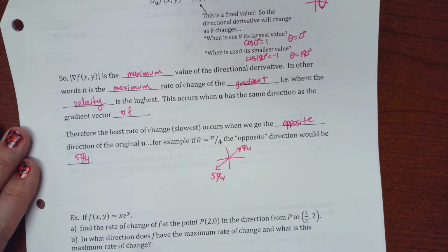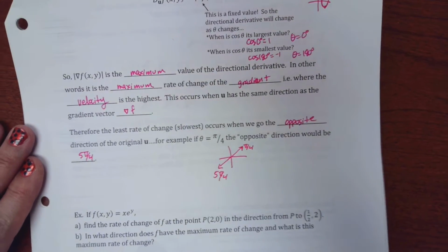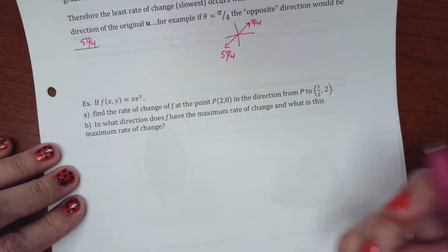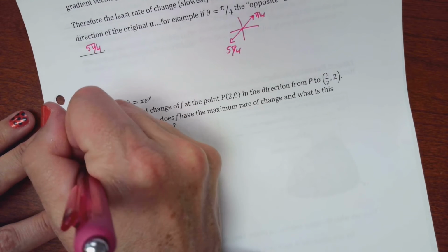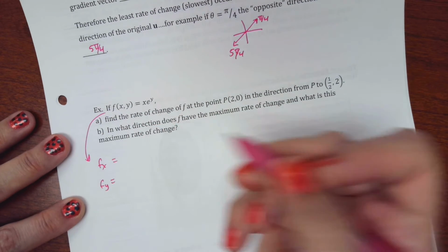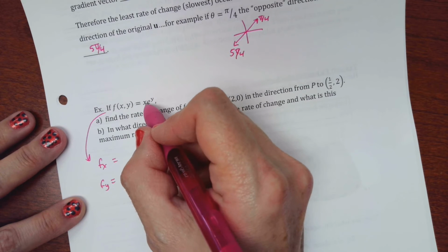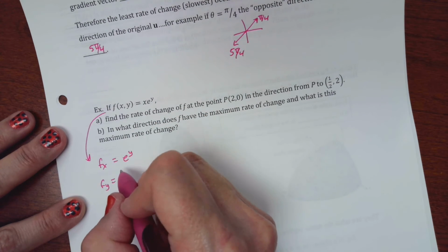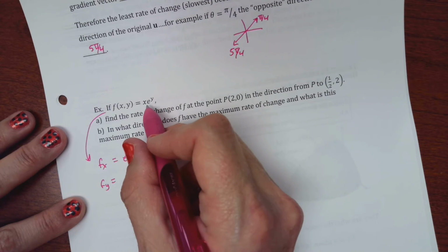That's just like a little trig facts or whatever. All right, so then we did an example here. I'll read through the example in a second, but let's do our fx and our fy because we know we will need those. So the derivative with respect to x: the x goes away, so that's 1, and then e to the y. And with respect to y would be e to the y.